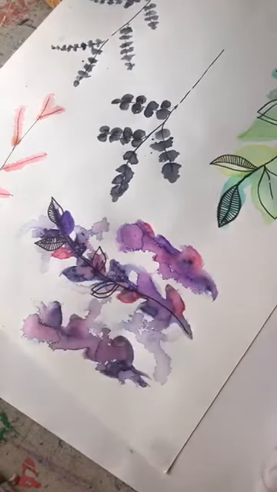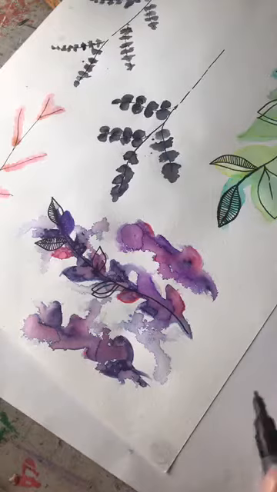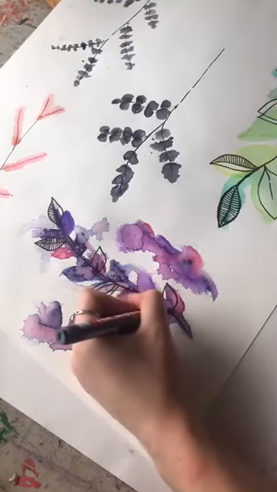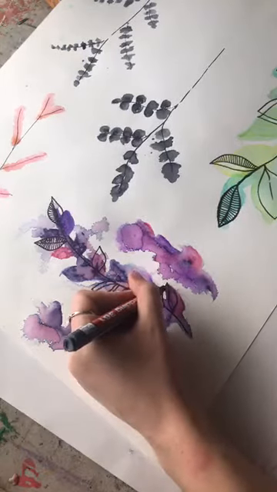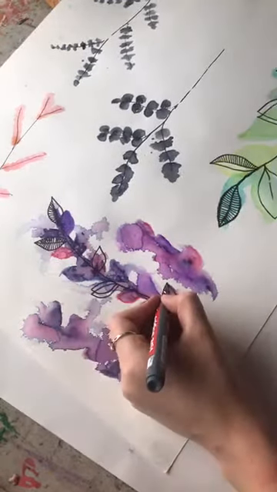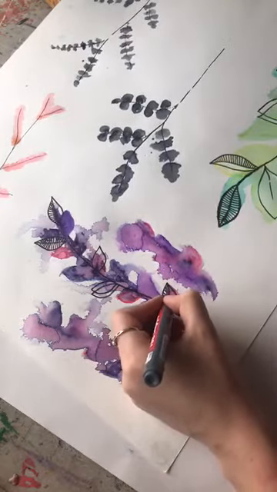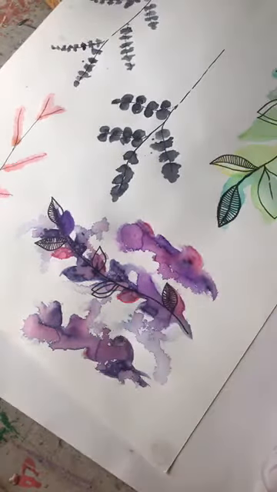So again, I'm just using the same sort of techniques as before. Keeping it nice and simple.